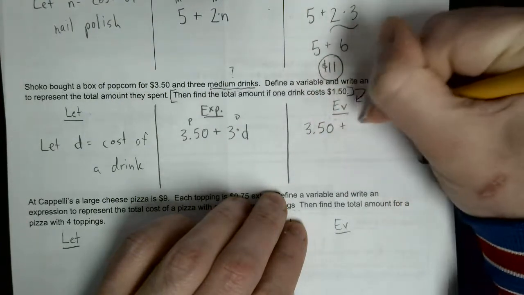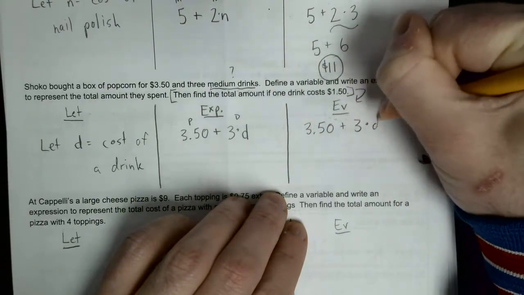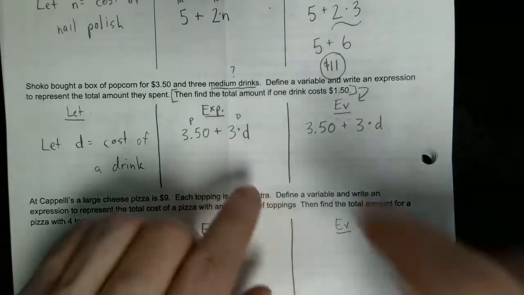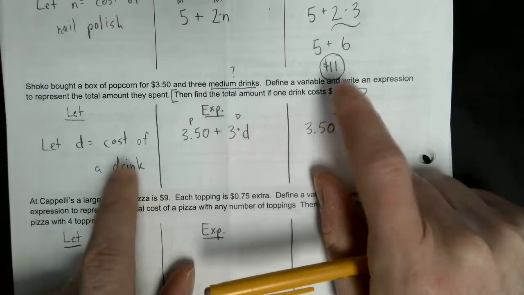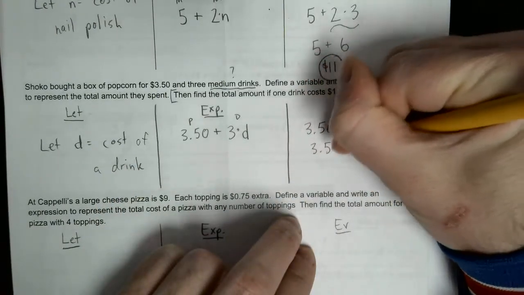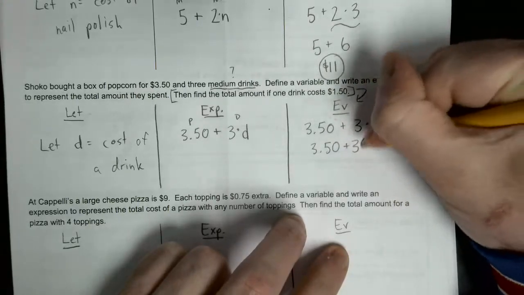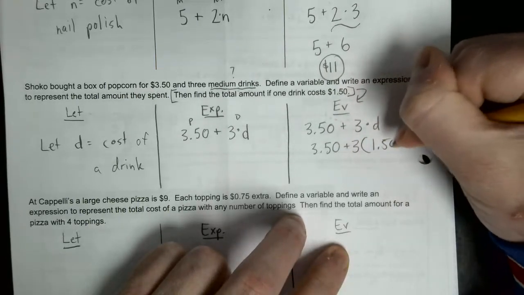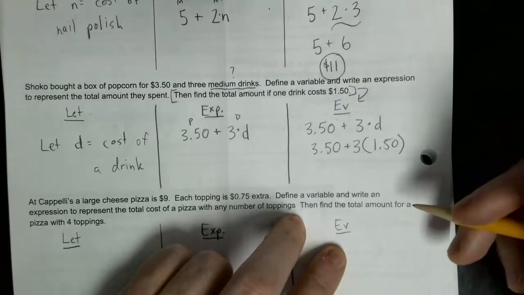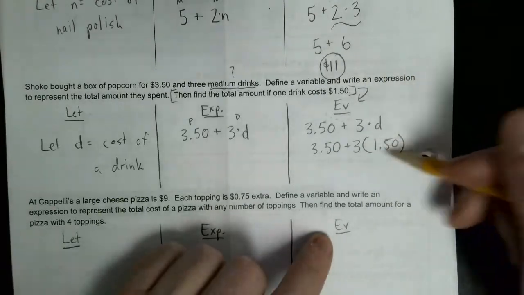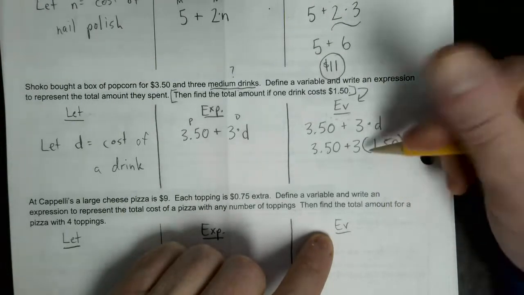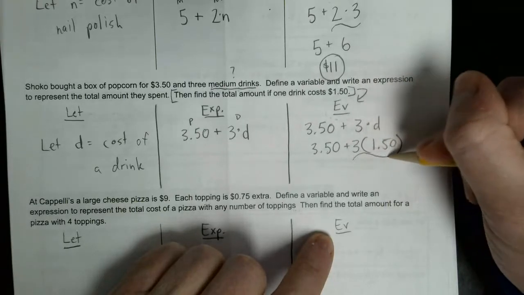$3.50, I'm just going to write the expression, plus 3 times D. All right, well, D, we know now the cost of one drink, which is D, is $1.50. So instead of D, we're going to put $1.50. Now, I'm going to use parentheses here instead of the dot because we have a decimal point. So if I put a dot there, it would look too much like the decimal point. So I'm not going to do that. Parentheses. Well, this parentheses is just multiplication, so there's nothing to do within the parentheses. But we are going to multiply. That's going to be the first thing.